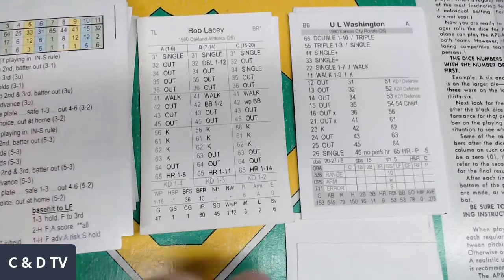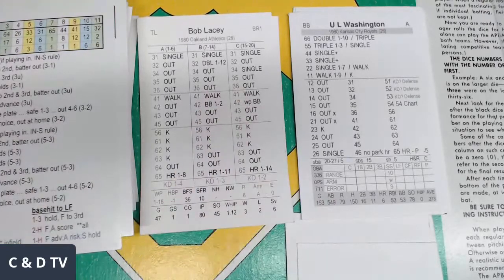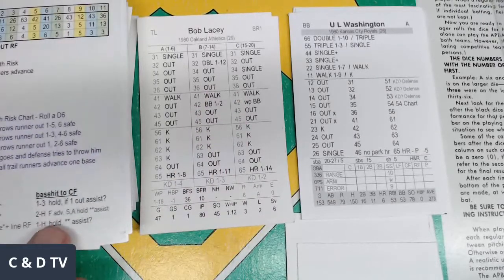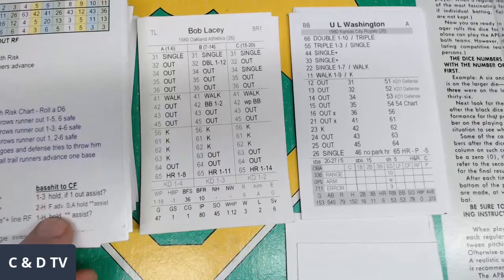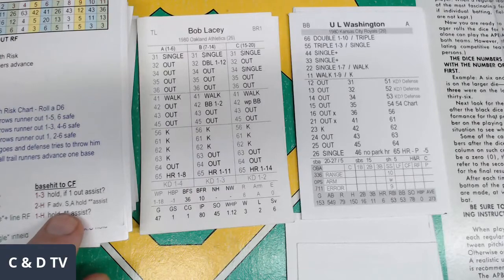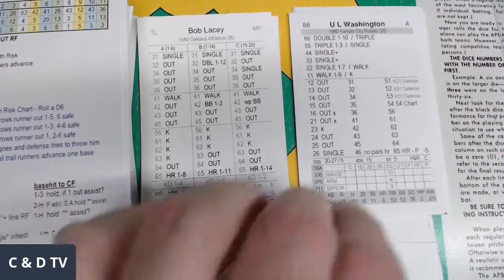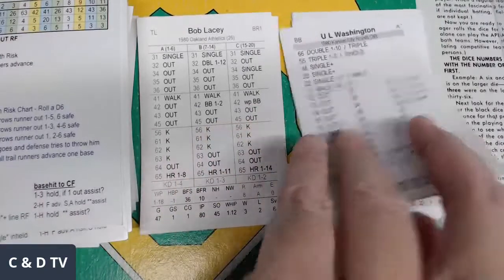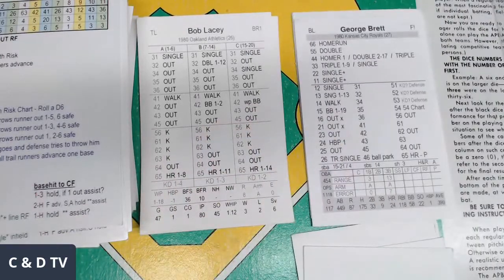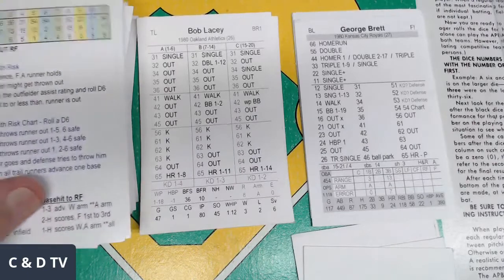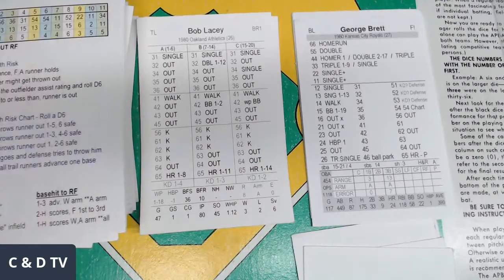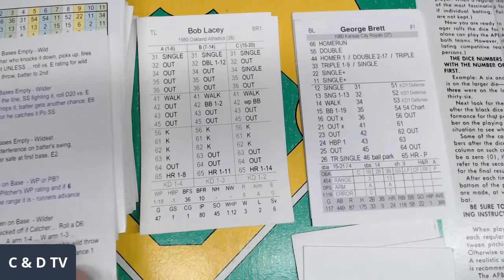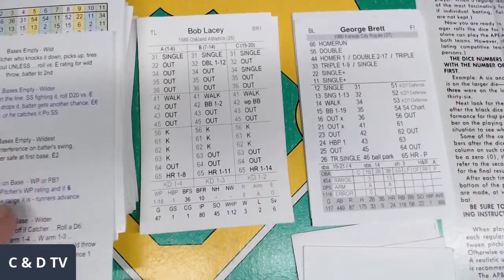It's a 31, and that's a base hit single. Runner on second scores because he's fast. Oh no, he's A. S or A hold. So the bases will be loaded for George Brett. Ouch. Lefty on lefty, here goes. 66 or 6th inning, 54. That's going to be a result, a wow result with runners on base.